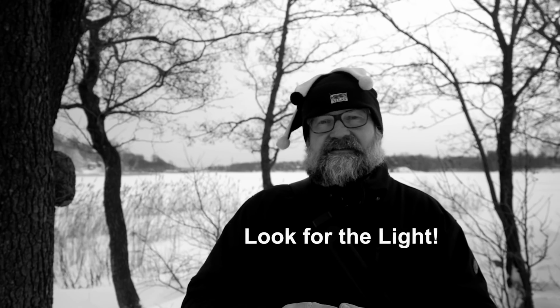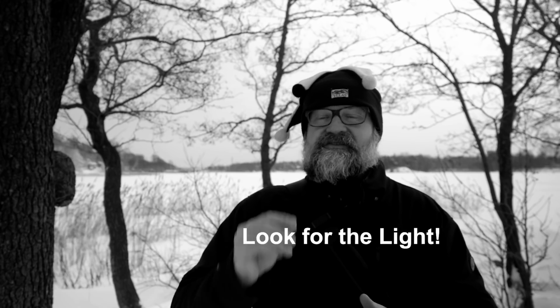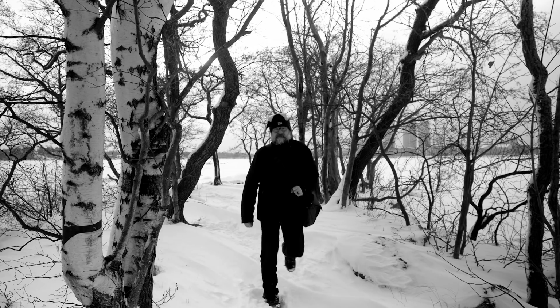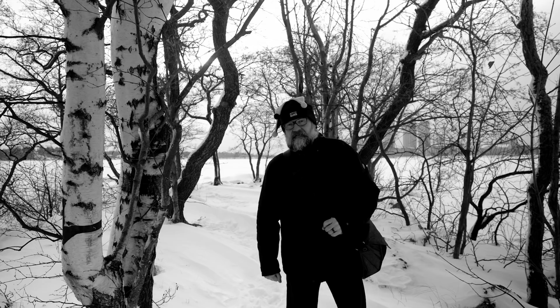But look for the light, like always in photography, but especially with black and white, because you don't have the colors. You need to have shapes and contrast and light and shadow to make the image. And like always, there will be an extra tip after tip number 5.